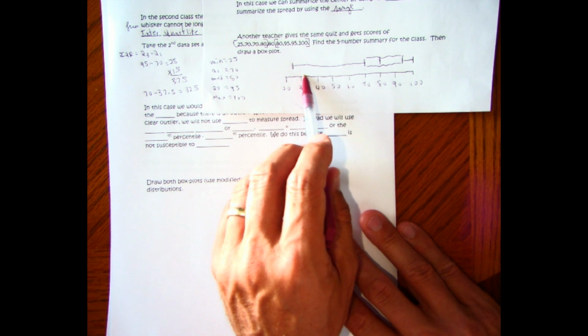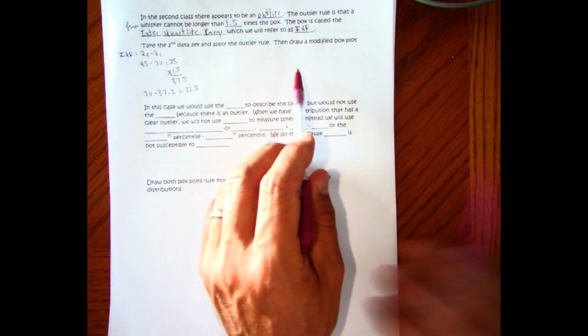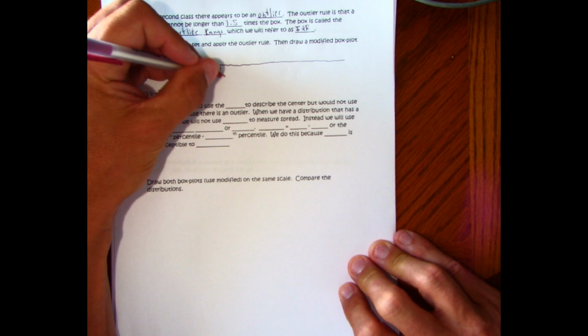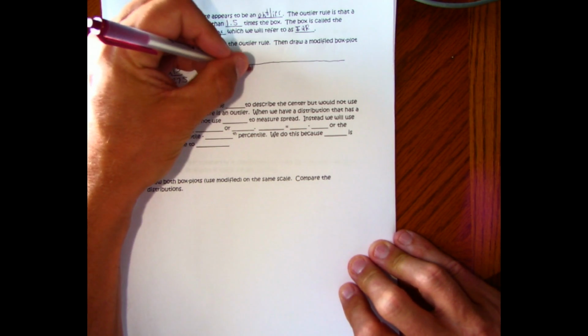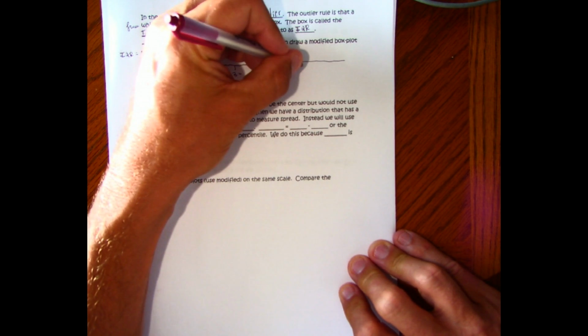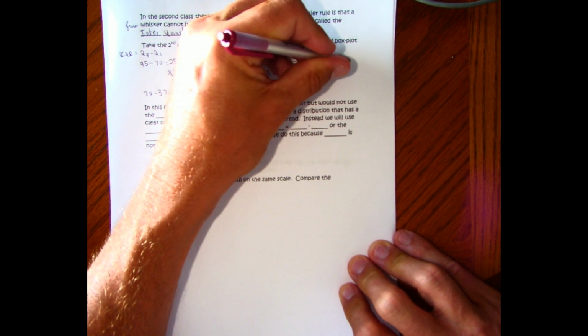So the way that we do this now is when we do the box plot, we do what's called a modified box plot. Now we're going to do the same thing, but we're going to show an outlier, and I'll show you how to do that. So there's 20, 30, 40, 50, 60, 70, 80, 90, and 100.